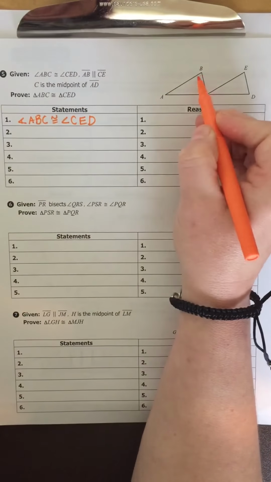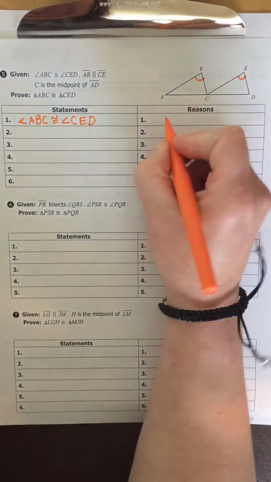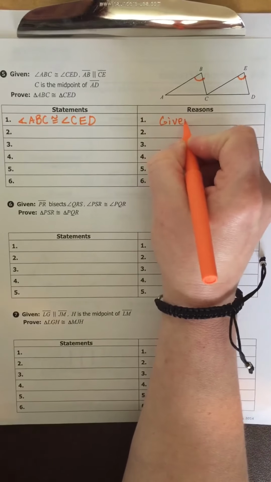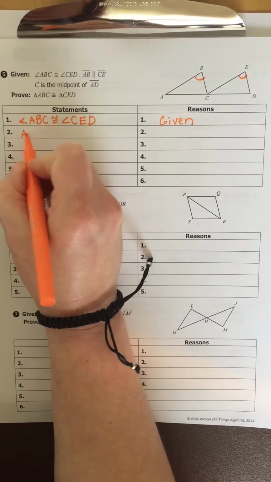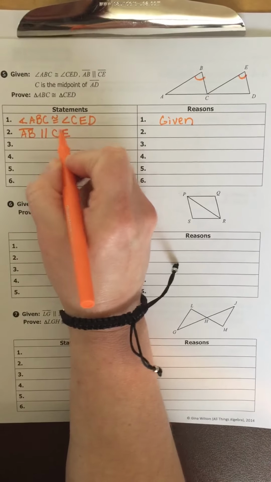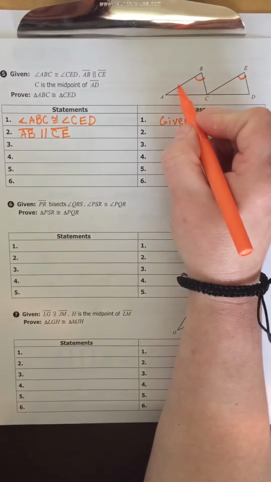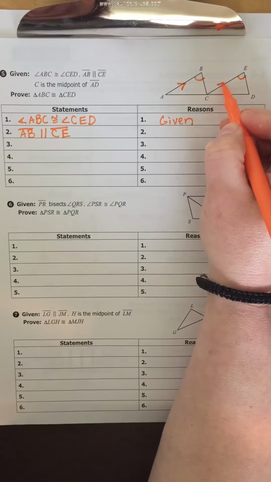So ABC and then CED, and that is given. All right, let's go ahead and get our other given in here. We have that AB is parallel to CE. So AB, I'm gonna draw a little happy arrow, is parallel to CE.